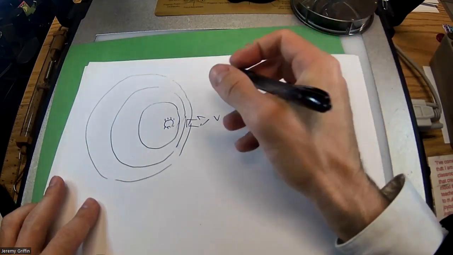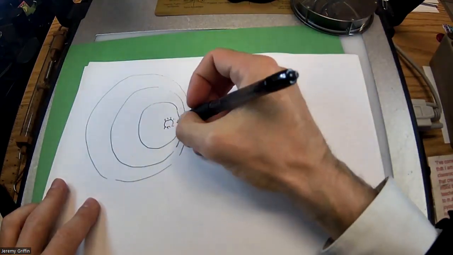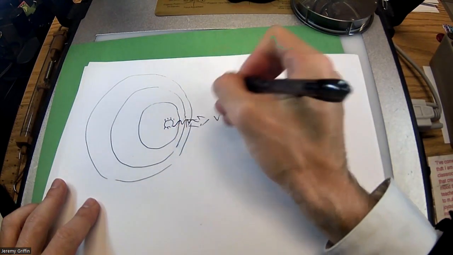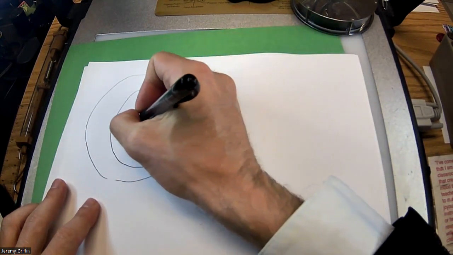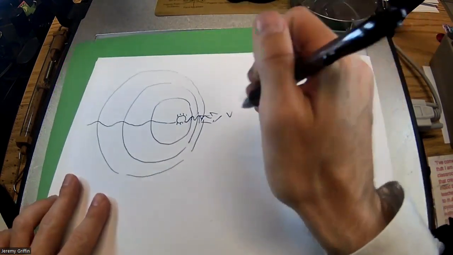Would that be right? Now maybe I just drew the crests of the waves. So if you get down to a level with the water, it would look like bloop, bloop, bloop. And if you look behind the bug, it goes bloop, bloop, bloop. Is that true? Right.